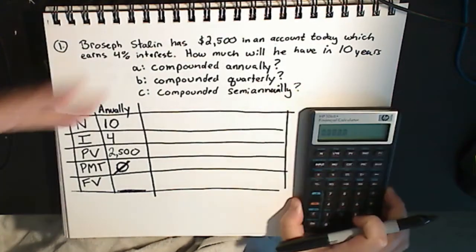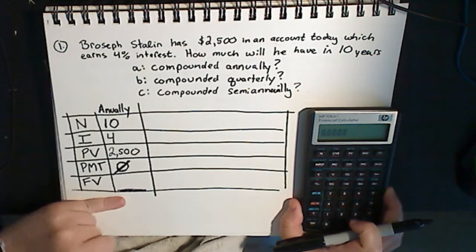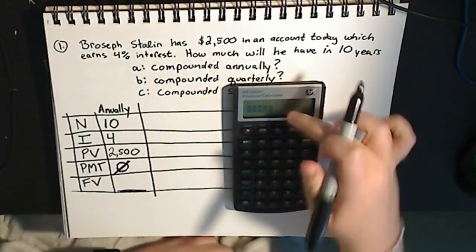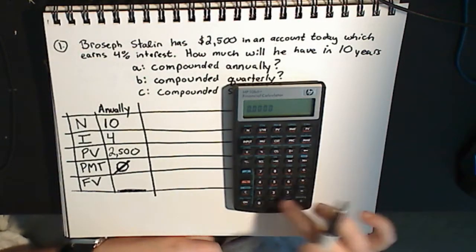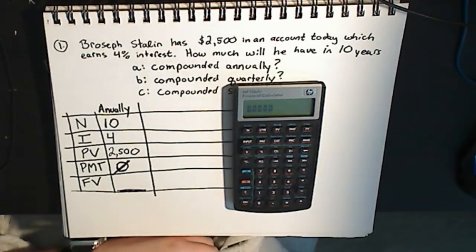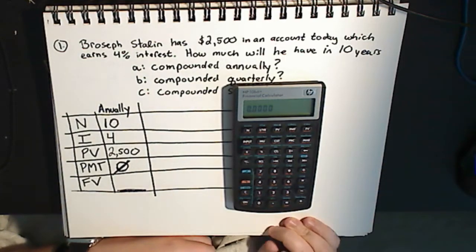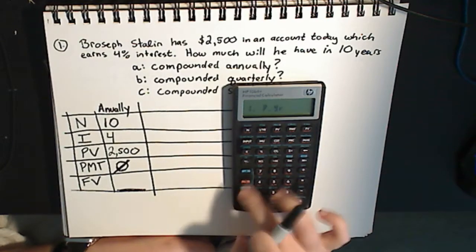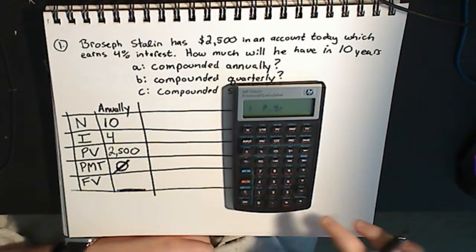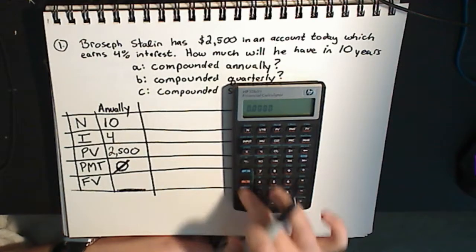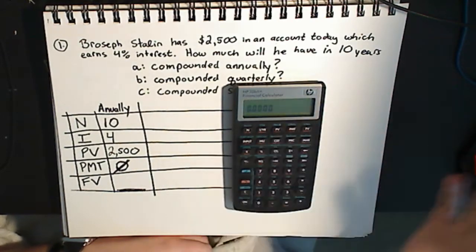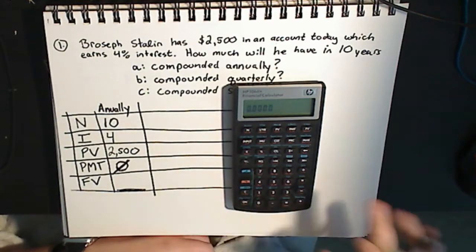Now once you have your thoughts in order, it's time to punch in. You want to punch the number first and then tell the calculator what that number is. First you want to clear the calculator. Do it a couple times if you want to be superstitious. If it comes up one payment per year, then you know it cleared. Now you're ready to punch in.